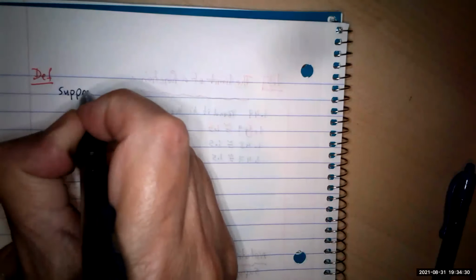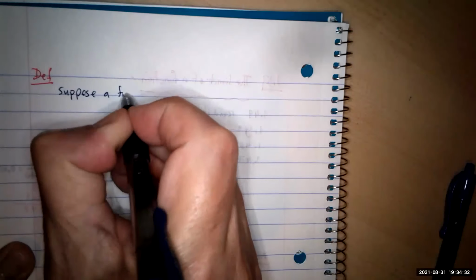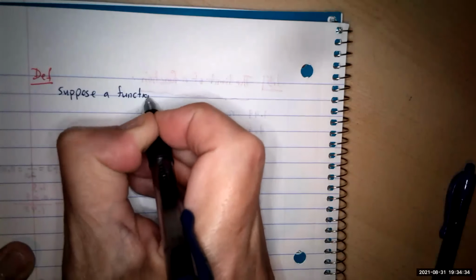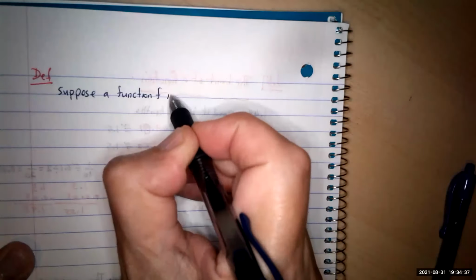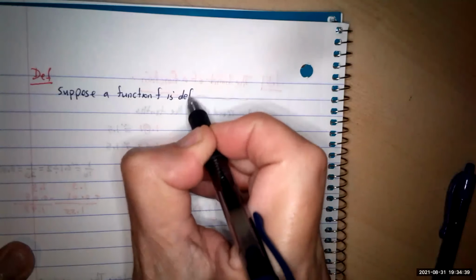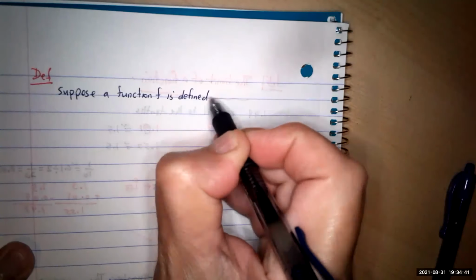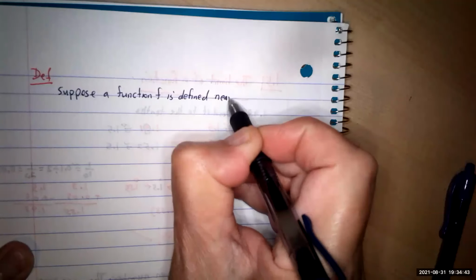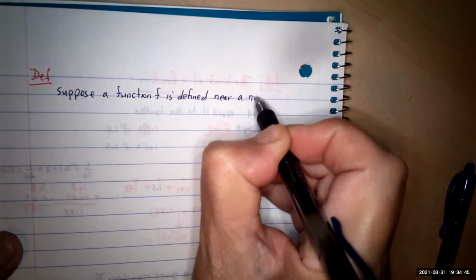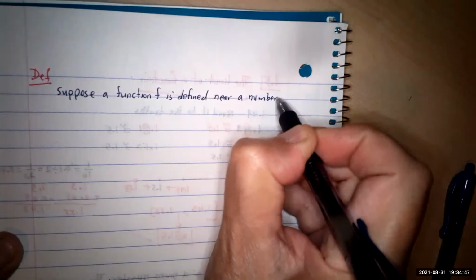Bring a function. So suppose you have a function f that is defined near a number A. We need the domain.